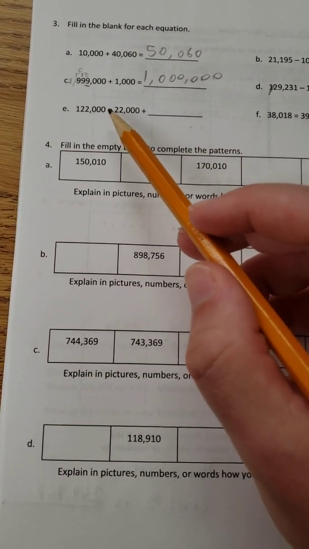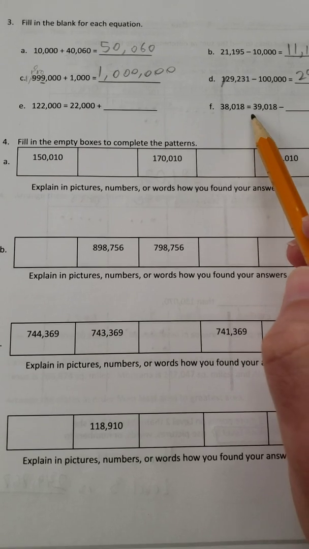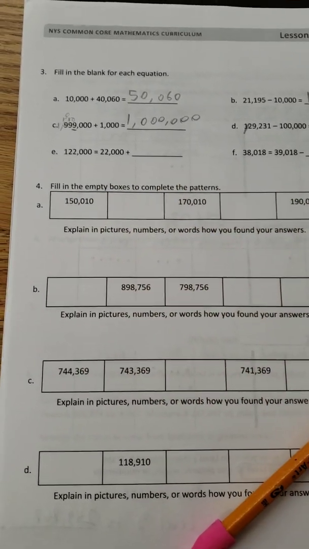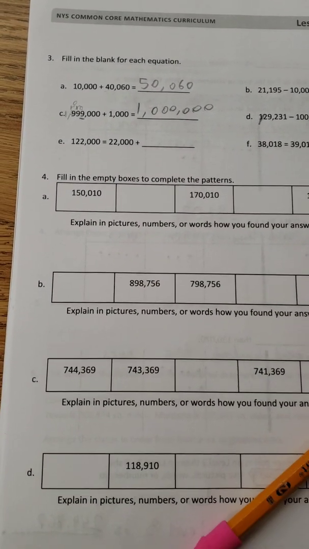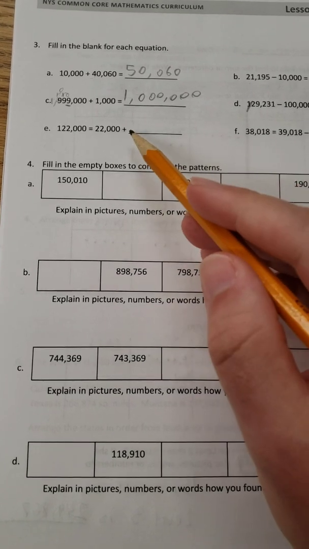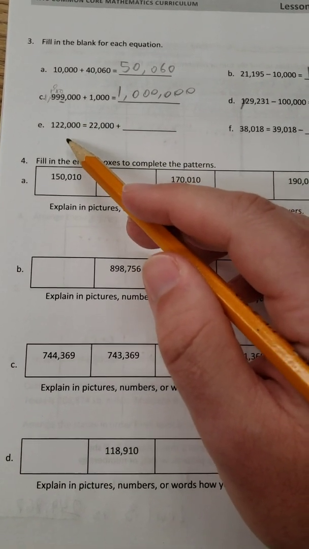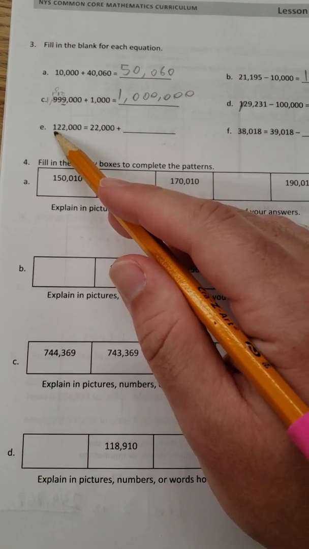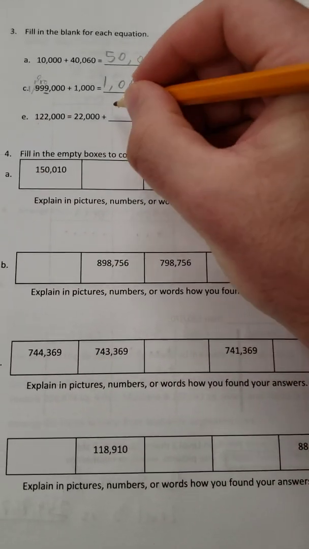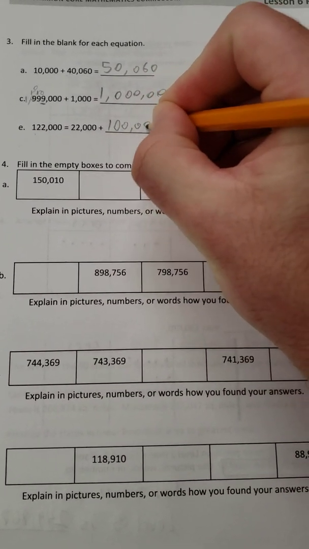122,000 equals, so this one's different because it has equals. Same with this one. Equals first. 22,000 plus what? So what can we add to 22,000 to get 122,000? Well, that 1 there is in the 100,000s place value, so we have to add 100,000.